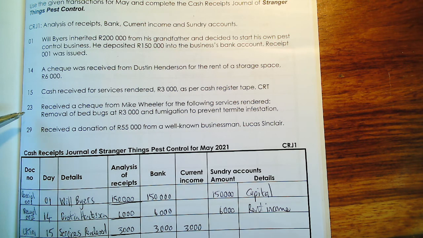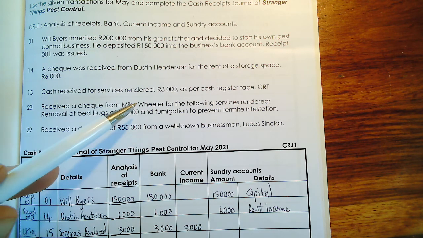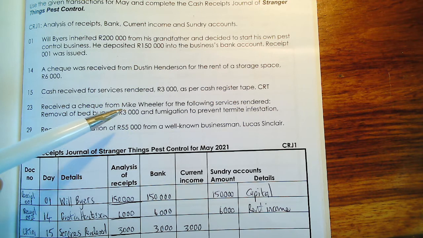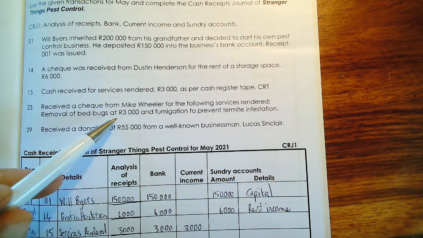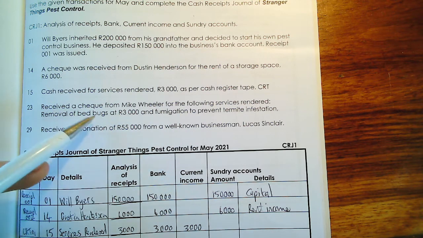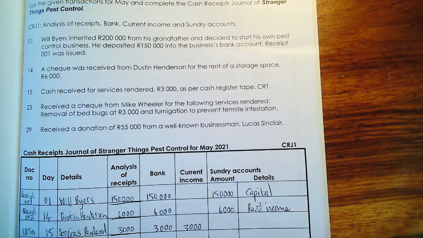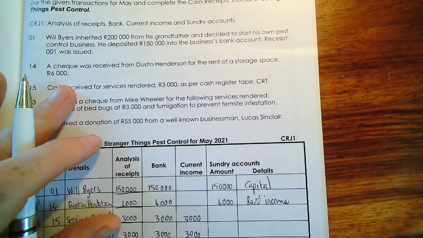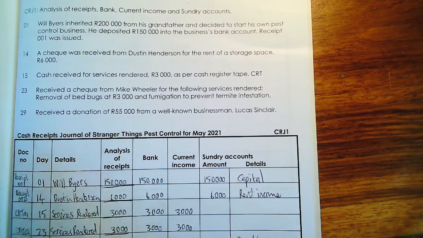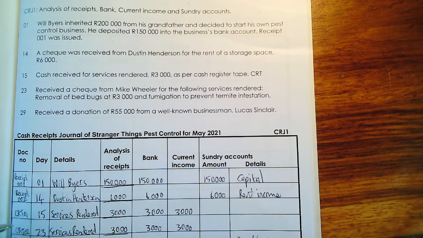Day 23, received a check from Mike Wheeler for the following services rendered. Removal of bed bugs at 3,000 and fumigation. So that's the most important, you received a check again for services rendered. So we're going to write on the 23rd, CRT, it's the next CRT, so it's CRT number 2. The 23rd, we write services rendered here, in analysis in the bank, and because it's services rendered, we write it under current income.